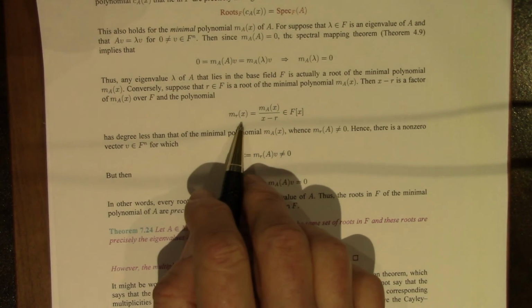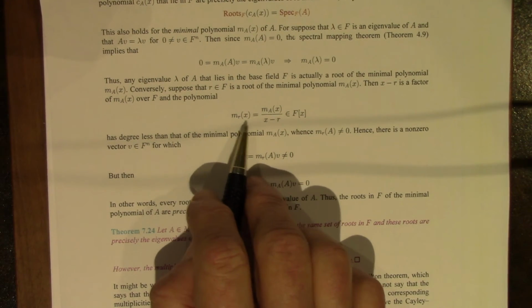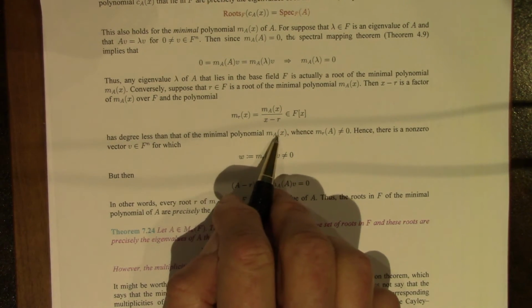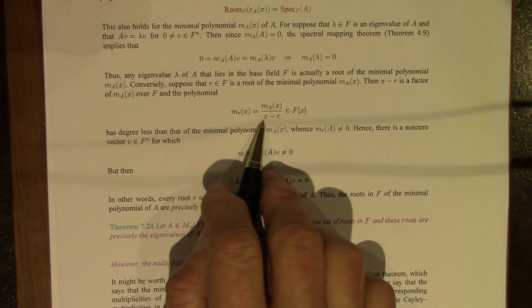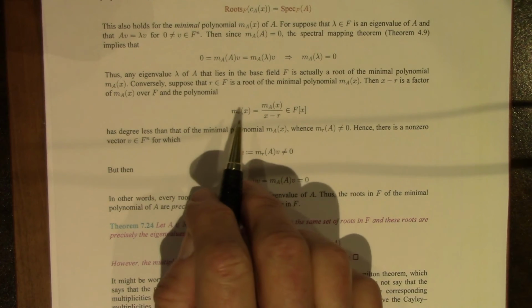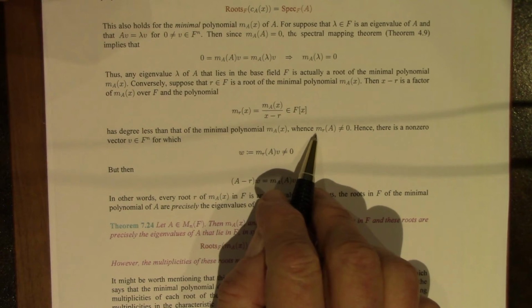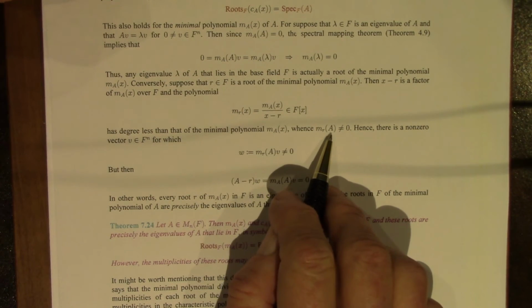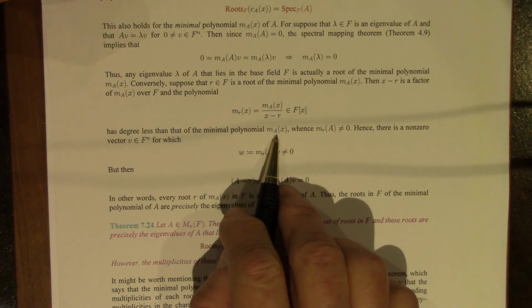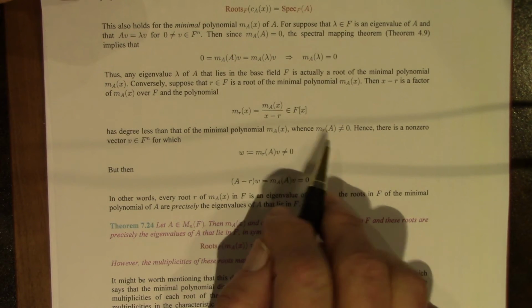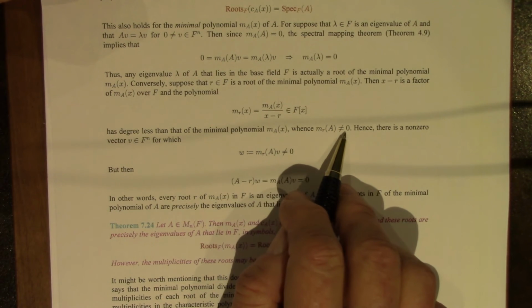Its degree is less than the degree of m_A of x, less by 1. So m_tau is not satisfied by A. It's got degree smaller than the minimal polynomial of A. So m_tau of A is non-zero.